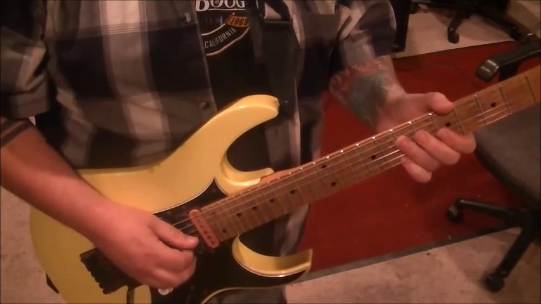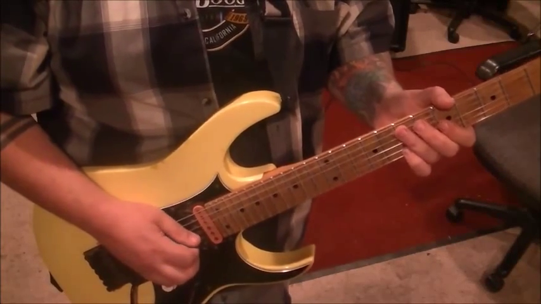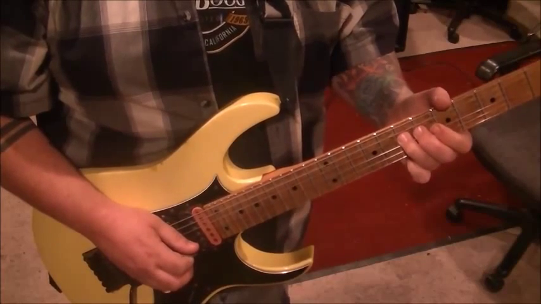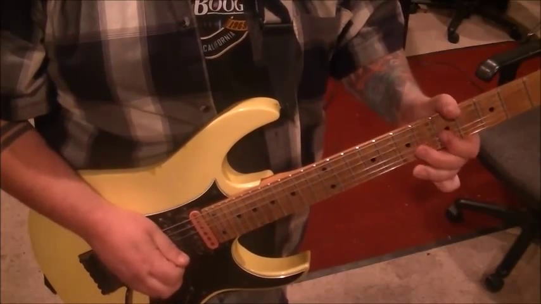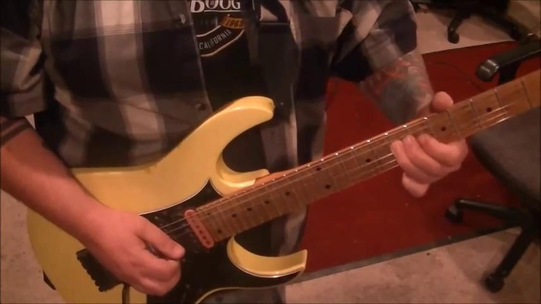5, 7, G and D. This is alternate picked. I start with an up. 7, 5, G, quarter step bend. 7, 7, D. Vibrato, slide.